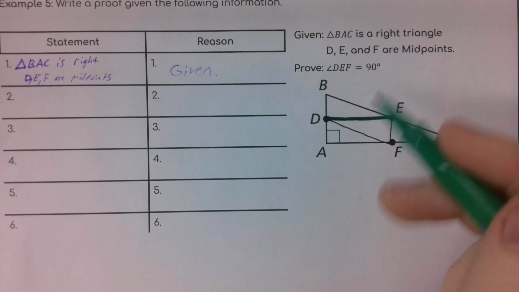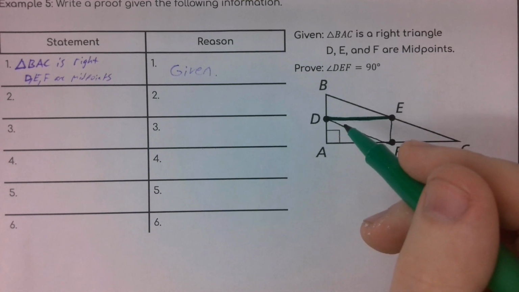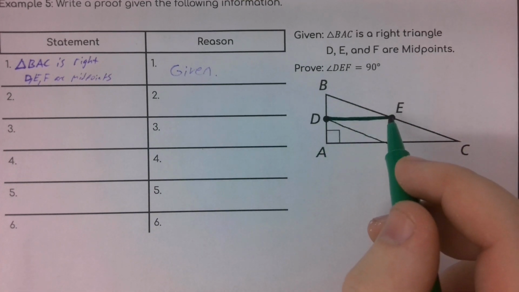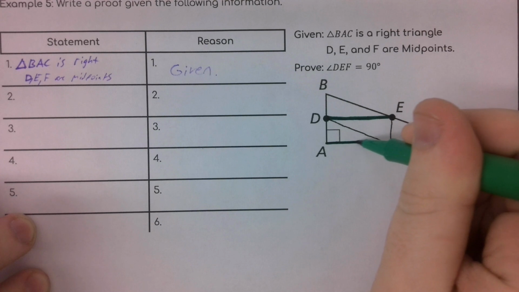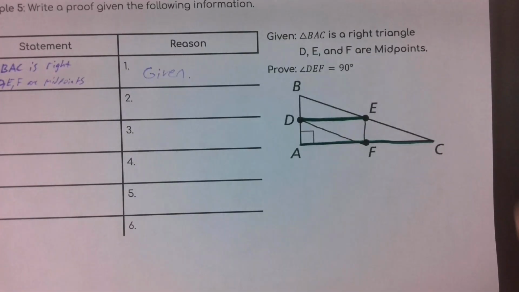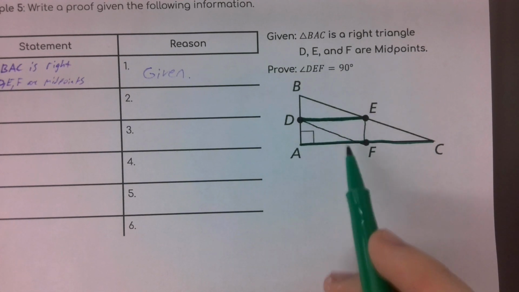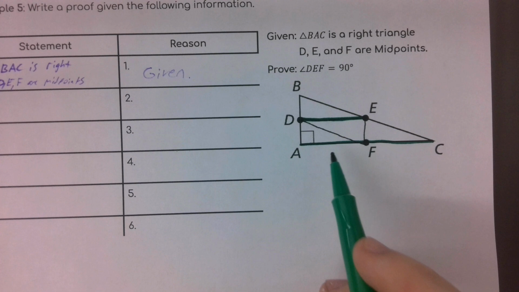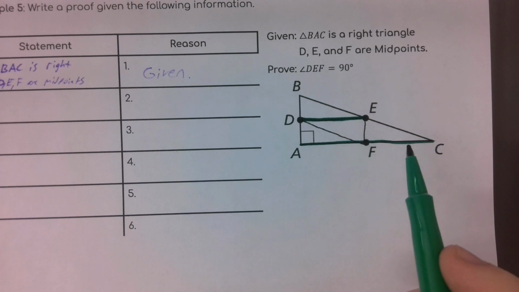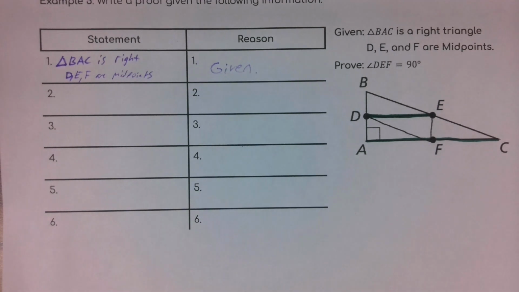And we happen to know a fun fact about midsegments, if we can recall them. If we compare line segment DE to line segment AC, we know that DE, the midsegment, is supposed to be half of AC, or CA, I should say. That is a fact about midsegments.